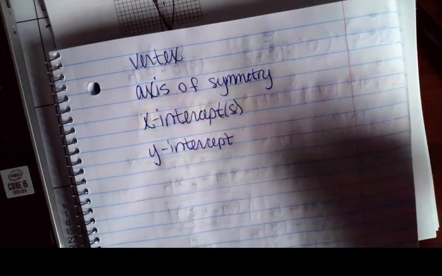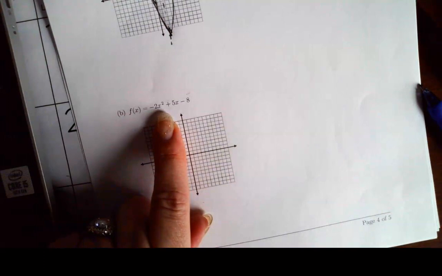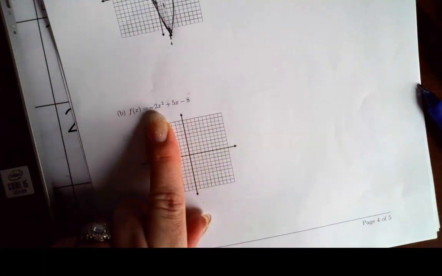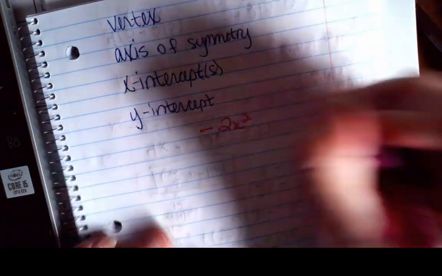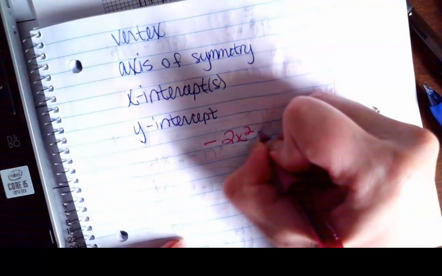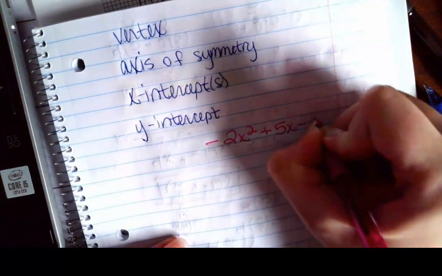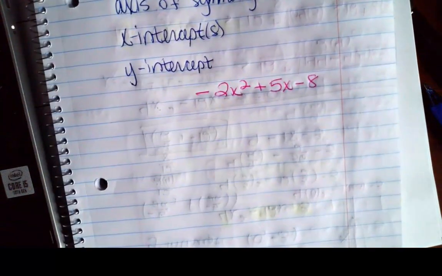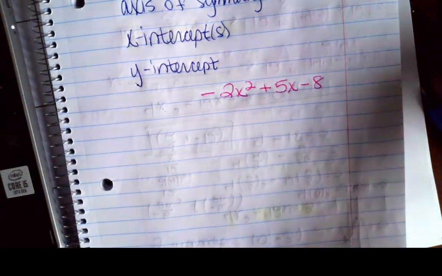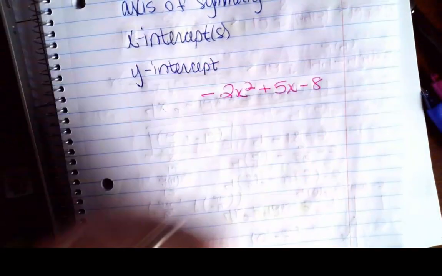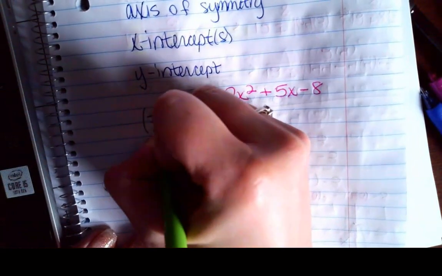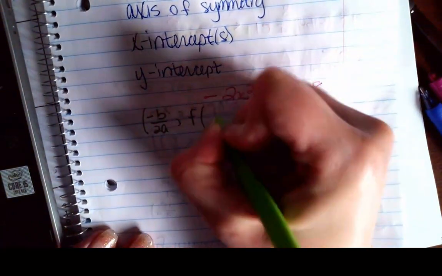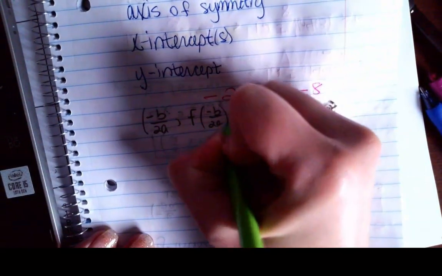Okay? So what is our function? Our function is a negative 2x squared. We already found out he's opening downwards. He's leading off negative. He'll open downwards. So a negative 2x squared plus 5x minus 8. Okay? So he's in general form. I would like to find the vertex first. So my vertex is going to be at negative b over 2a. Find that value and sub back into your function.